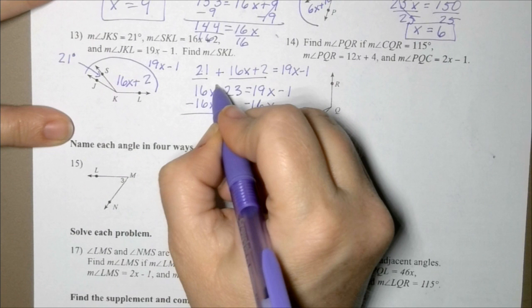So what kind of equation can I set up? 115, that's one angle, plus 2x minus 1, that's the second angle, equals 12x plus 4. So over here I have 2x, what's 115 minus 1? Plus 114 equals 12x plus 4. Move my 2x. So 114 is equal to 10x plus 4. Subtract your 4. 10x equals 110. Divide by 10, and x equals 11.